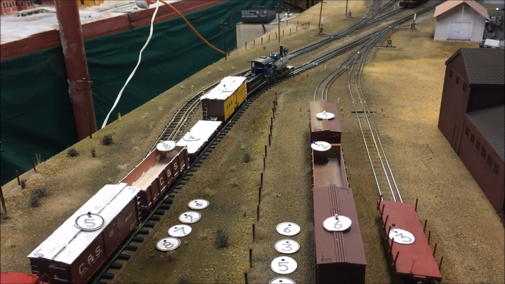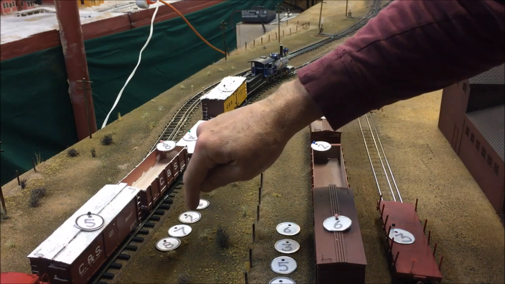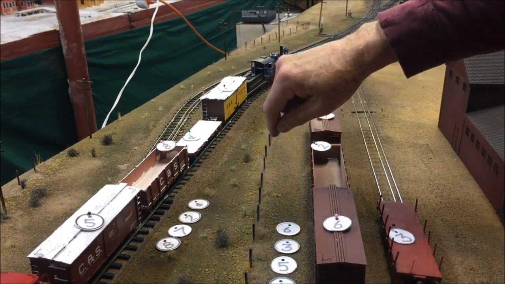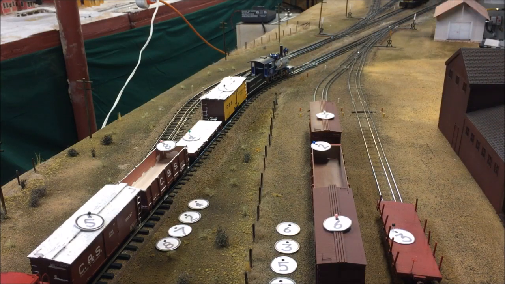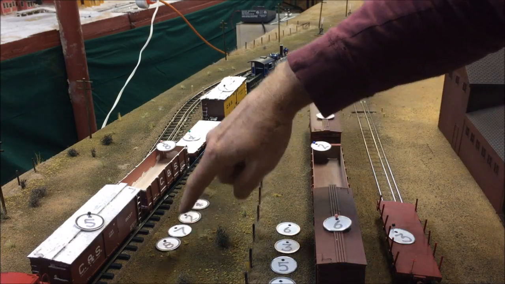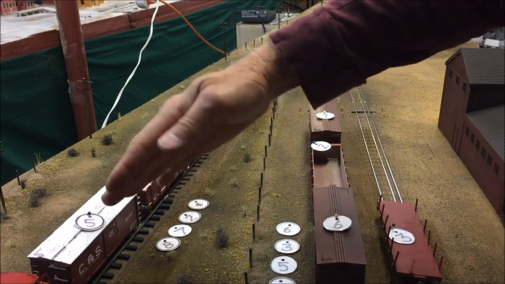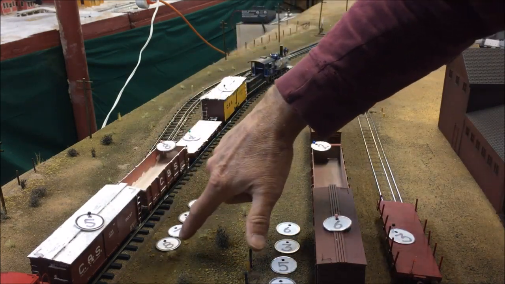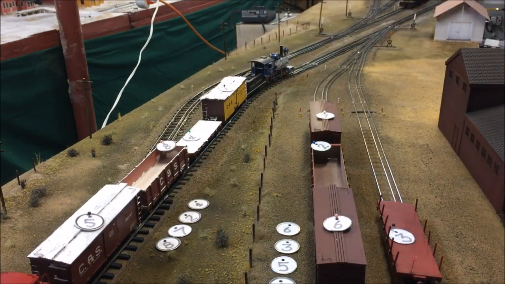So what I've done now is I have generated a random switching list. I have these paper medallions or coins that I've put numbers on, and then randomly drawn numbers. So the consist that I'm going to leave town today with on the main line will have car number 8, this gondola, next to the caboose.